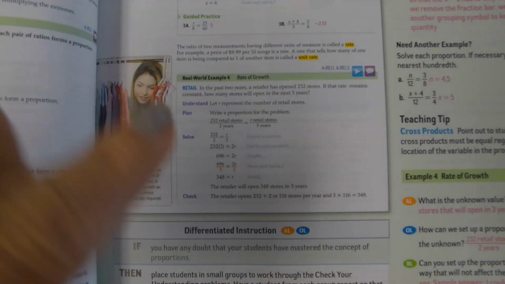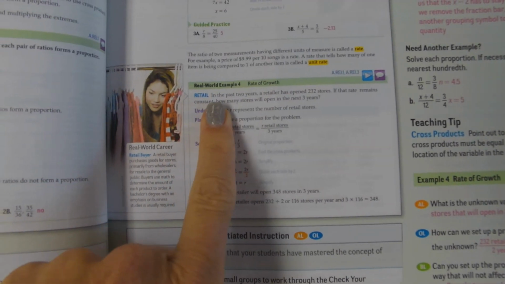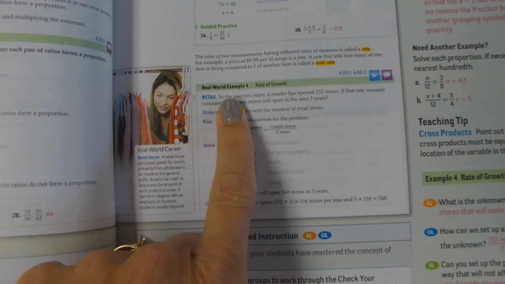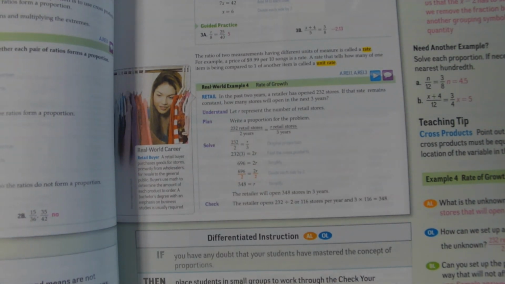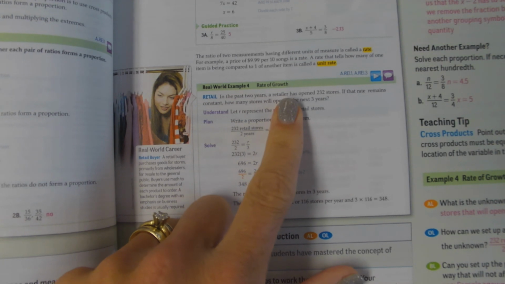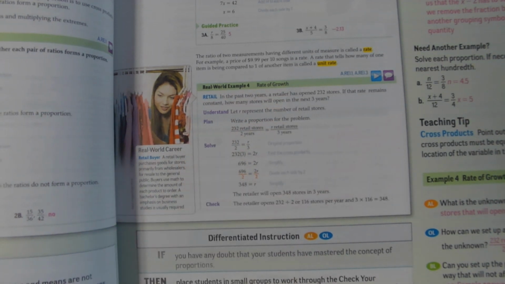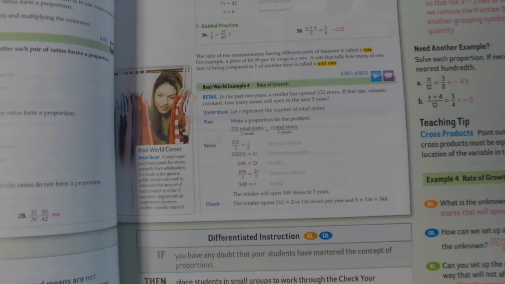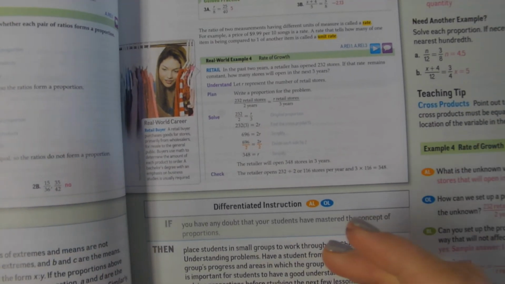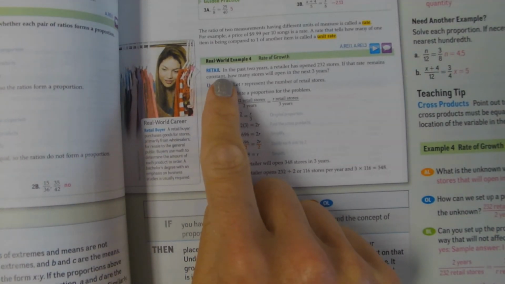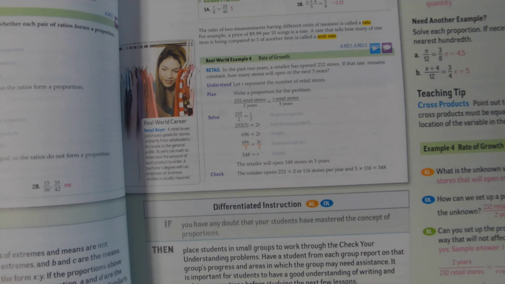All right, I am looking at the real world example, number 4, rate of growth. I want us to read this one together, or you can just look at the screen behind me. It's a little fuzzy. I'll read it out loud. Retail, which is any store, Old Navy, whatever, okay?